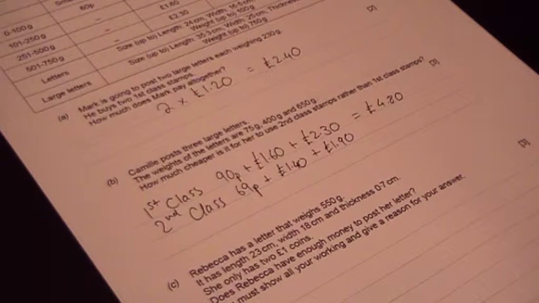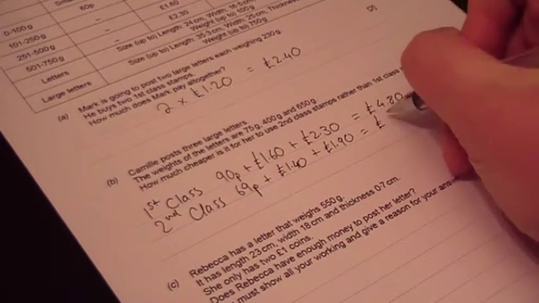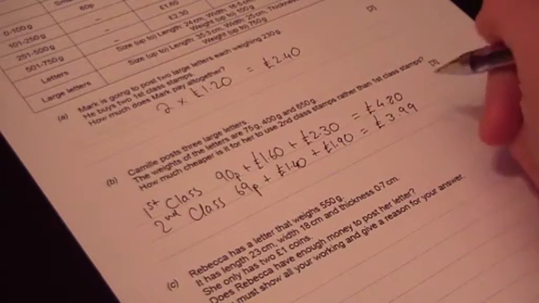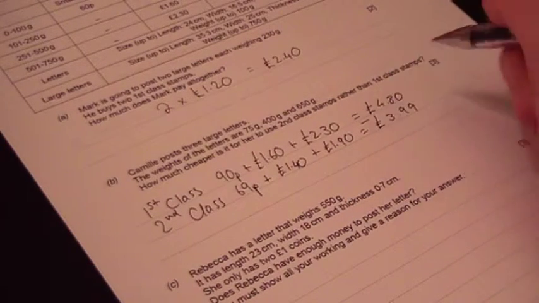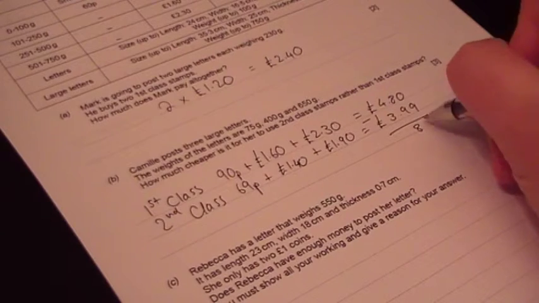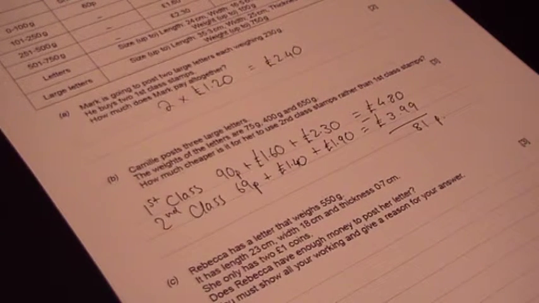Add all these up in a calculator and it comes to £3.99. Do a subtraction because they wanted to know how much more, and that'll give you 81 pence.